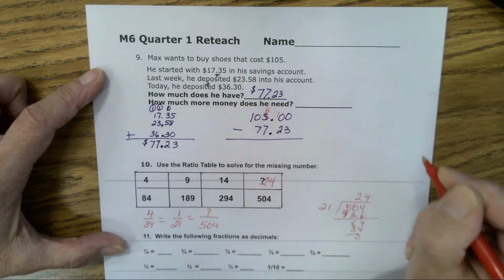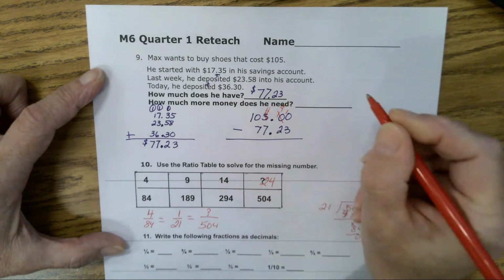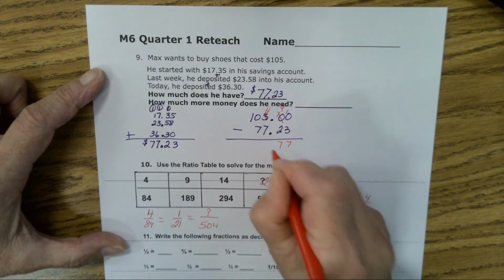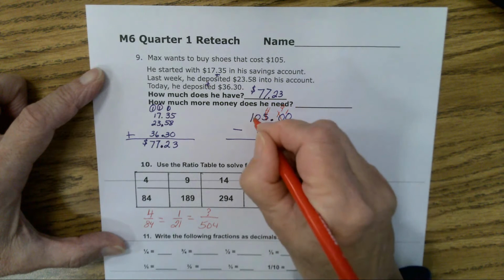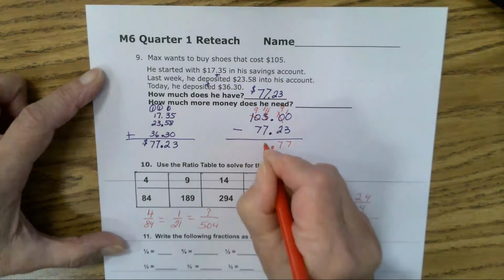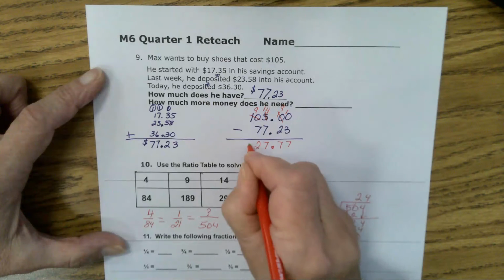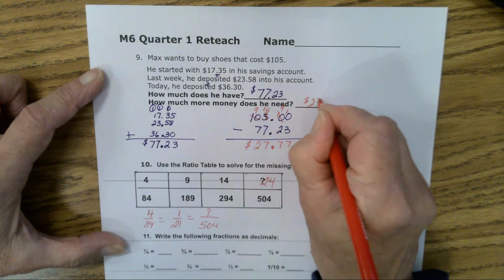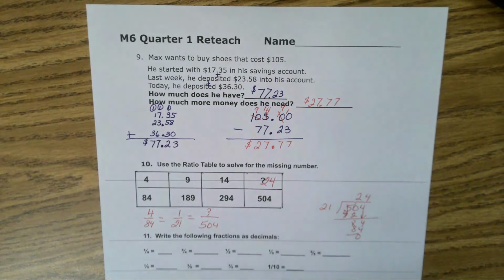Now, since we're subtracting, I borrow from the 5, it turns into a 4, that turns into a 10. Borrow from the 10, it turns into a 9, so that can be a 10. 10 minus 3 is 7. 9 minus 2 is 7. Don't forget your decimal point. 4 cannot subtract 7. Borrow from the 10, it turns into a 9, so that's a 14. 14 minus 7 is 7. 9 minus 7 is 2. He still needs $27.77. Any questions? All right.